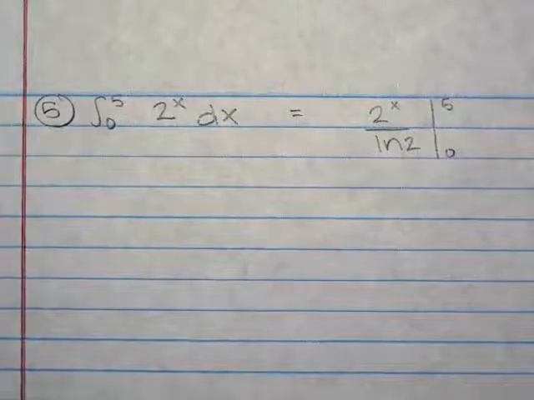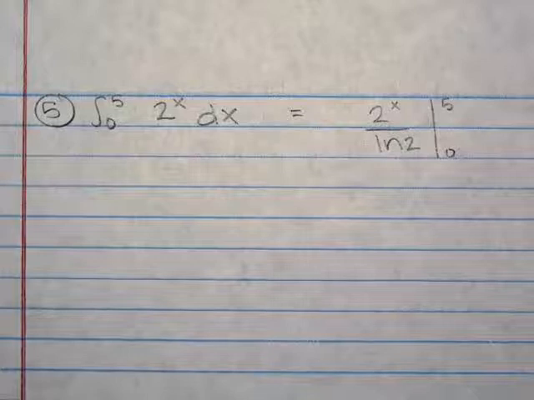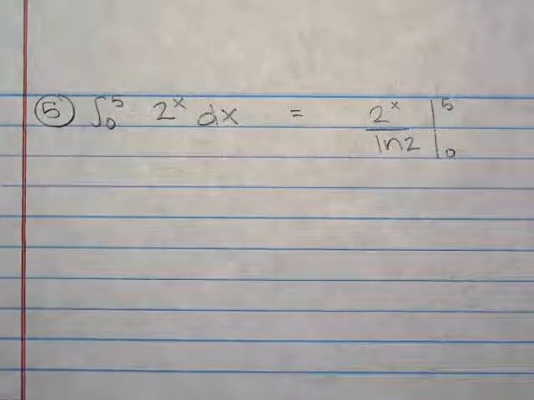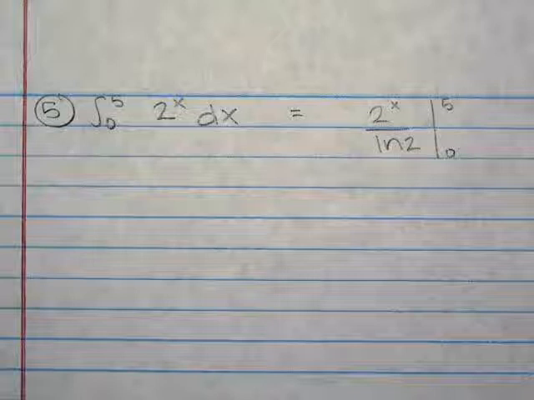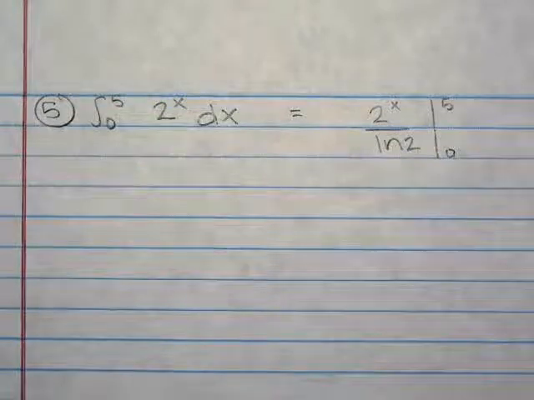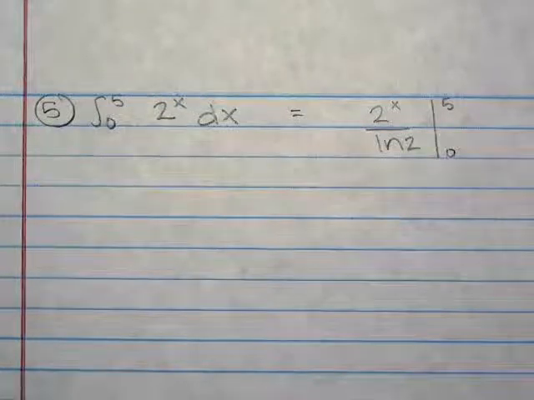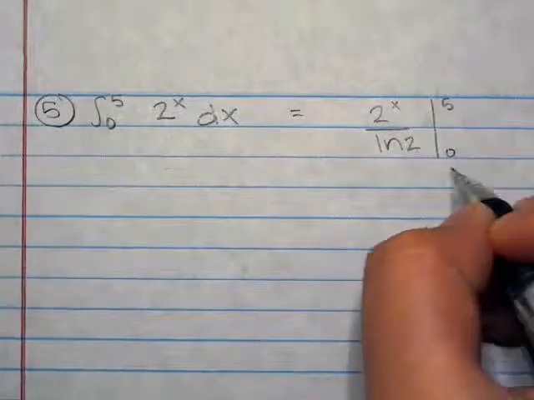This is where flashcards really come in handy. I made it. I typed it up myself. Oh, it's on the integral side, and it is number 5 on the integral side.